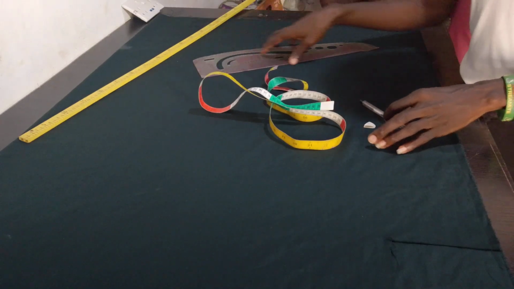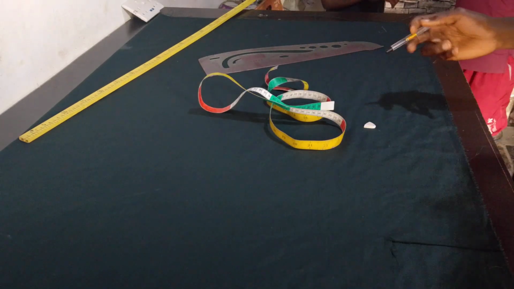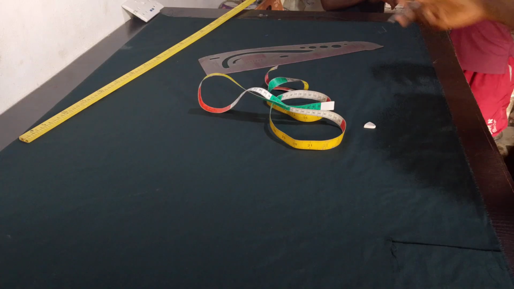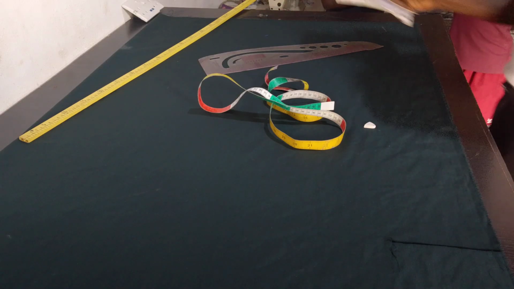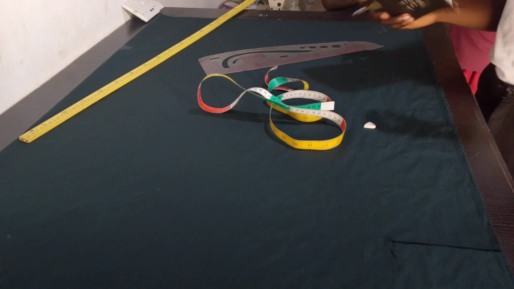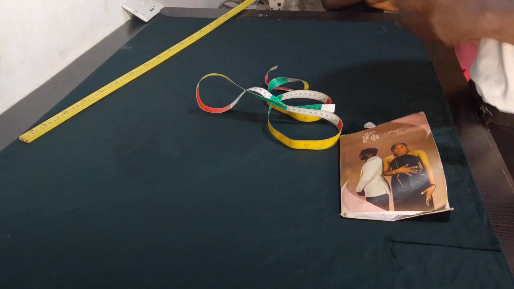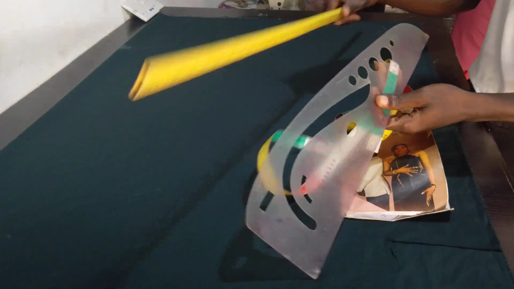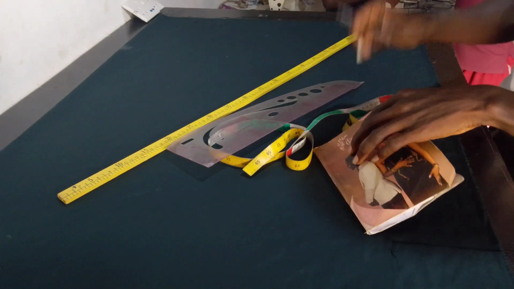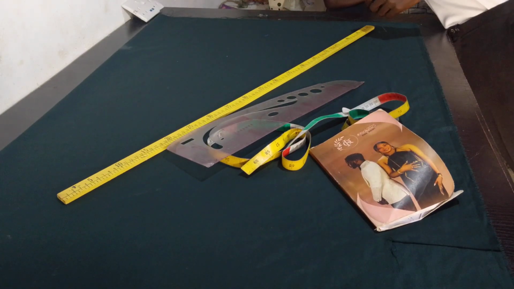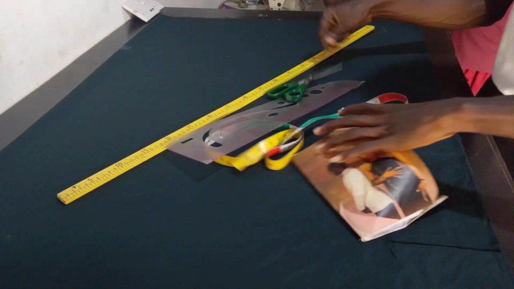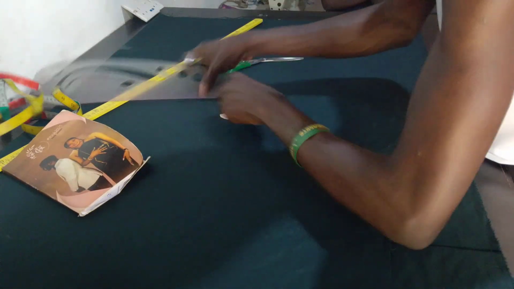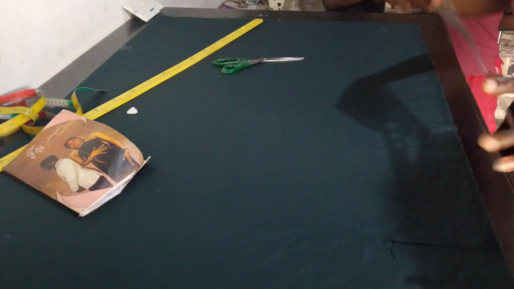Welcome to AMD Laws. In this segment I will teach you how to cut a three-quarter pant. What you need for this class: your French curve, your tape rule, your ruler, a chalk, and your scissors. So with no further ado, let's dive into the lesson for today.